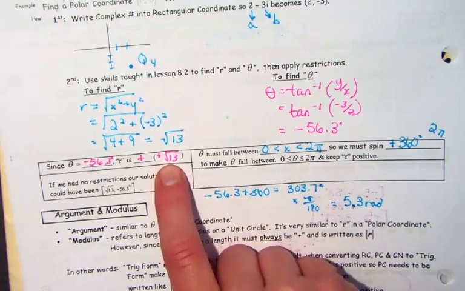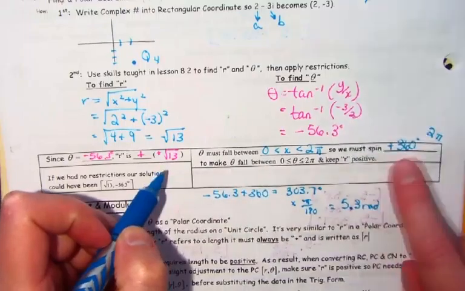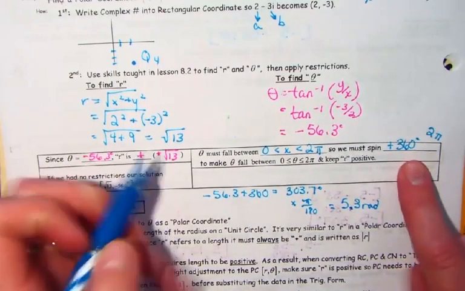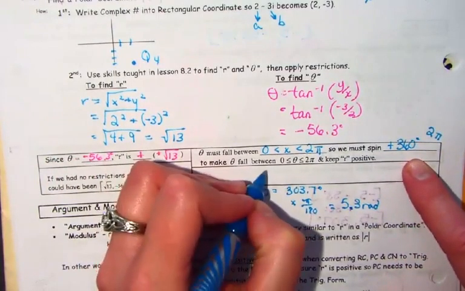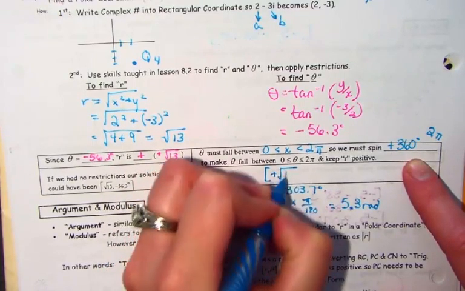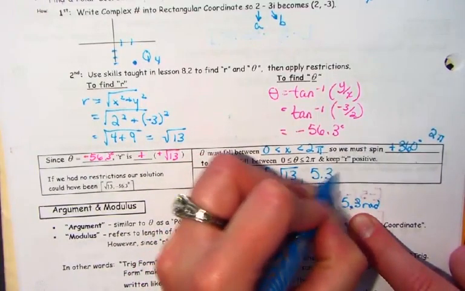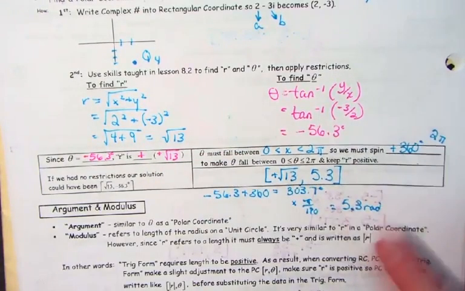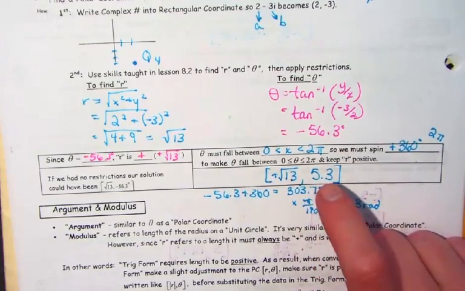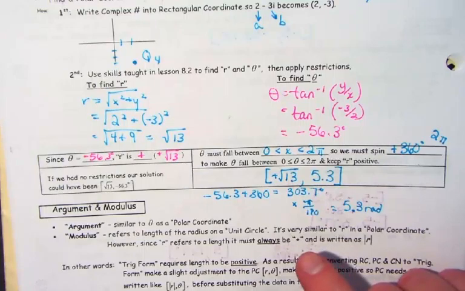My radius was positive, so I didn't have to change that. That was what told me I should add a whole circle, because I wanted to keep my radius just how it is. So now I have a radius of a positive square root of 13 and 5.3 radians. I have met all my restrictions: positive radius, positive radians, and polar form.